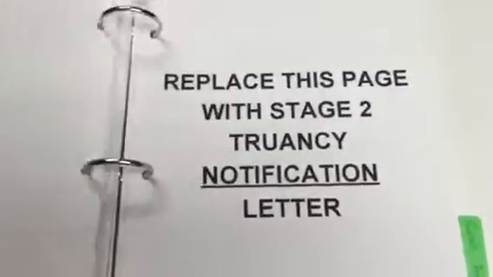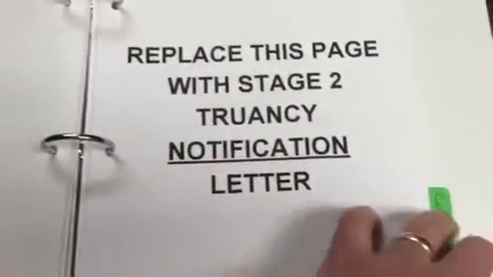You're either going to see improved attendance or ongoing problems. Some things you need to be aware of for that. Put your stage 2 notification letter here. Then you make a stage 2 plan, similar to stage 1, but you can come up with different strategies. And the biggest thing with stage 2 is it has to be community resource involvement.